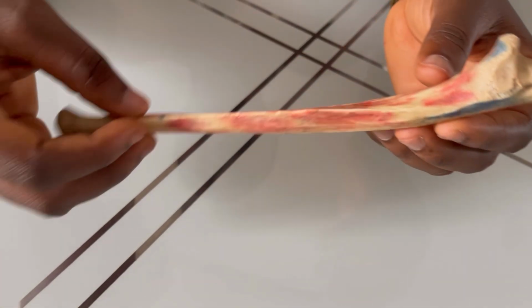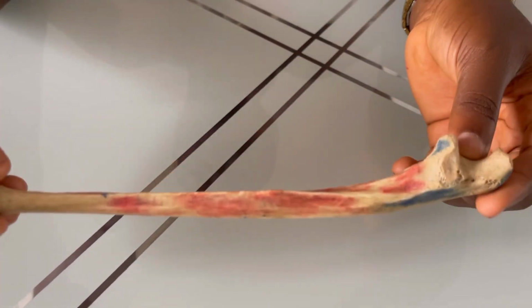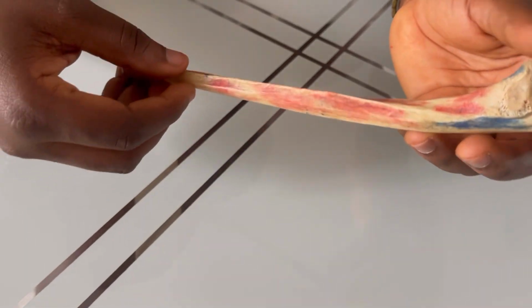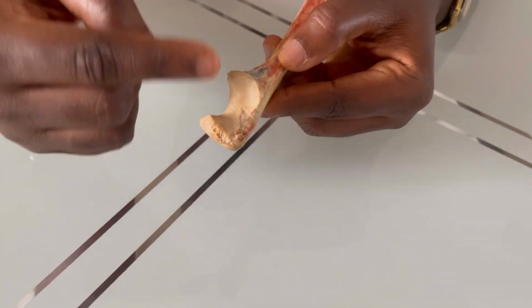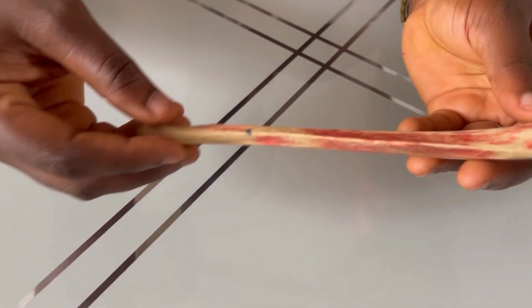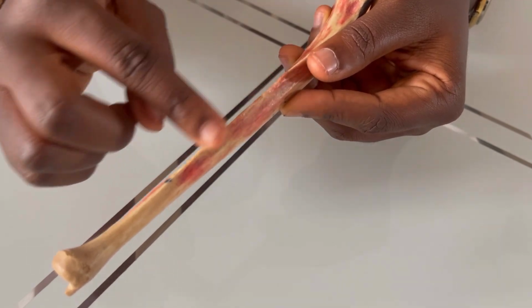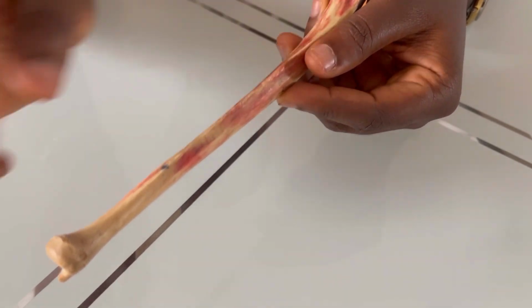Now let's talk about the side determination of this bone. How do we know if this ulnar bone is the left ulnar bone or the right ulnar bone? First of all, the upper end is hook-like with its concavity facing forward. Now, the lateral border of this shaft is sharp and crest-like. It is also known as the interosseous border.